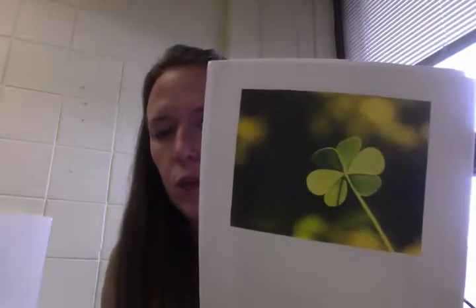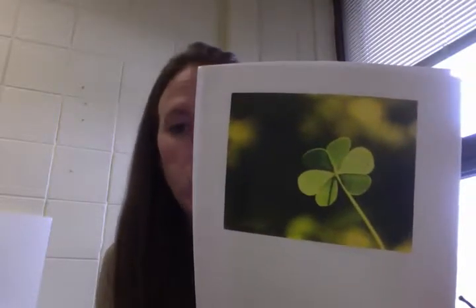I made one more picture. Good for me. It is a 4-leaf clover. So think to yourself how I would say you formal are lucky or you have luck. If you said usted tiene suerte, you would be correct. So just practice those and memorize them.